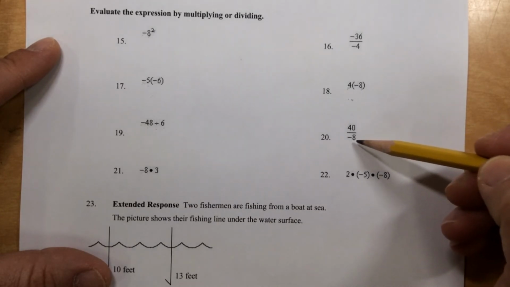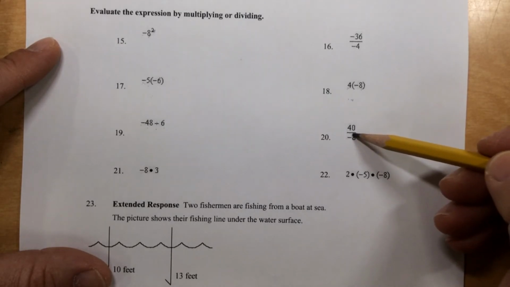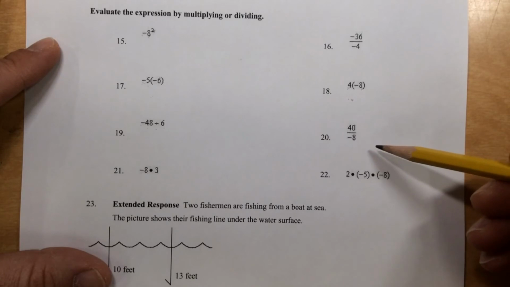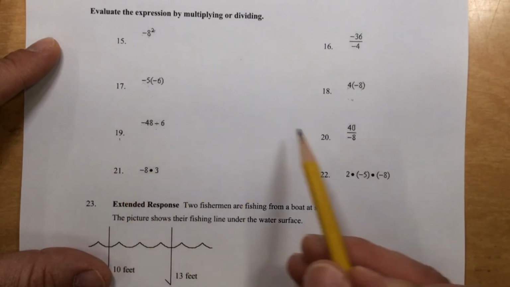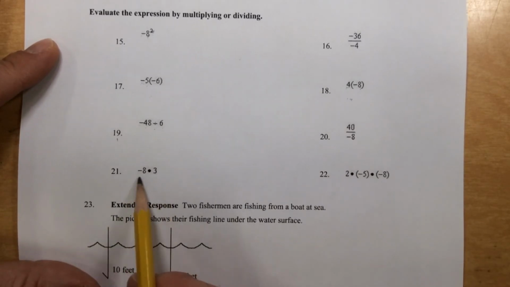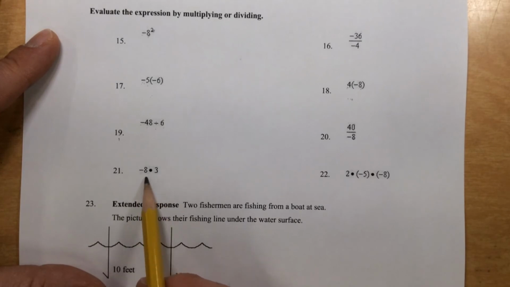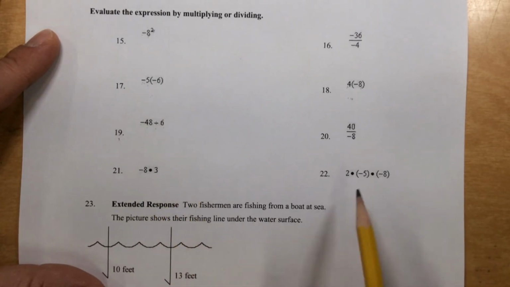Okay, 40 divided by 8. And then make sure that you look at the signs. They're different, so it's going to be negative. So 18, 19, and 20, all different signs. Number 21, different signs again. So our answer is going to be negative. 8 times 3, and then make it negative.